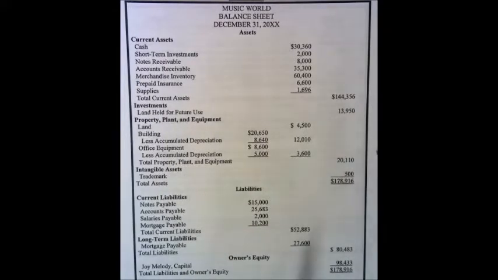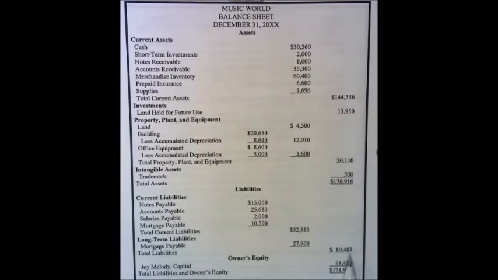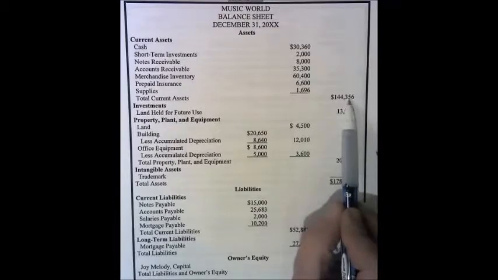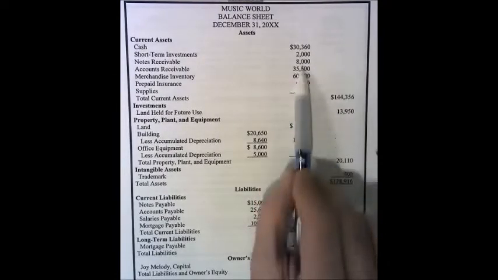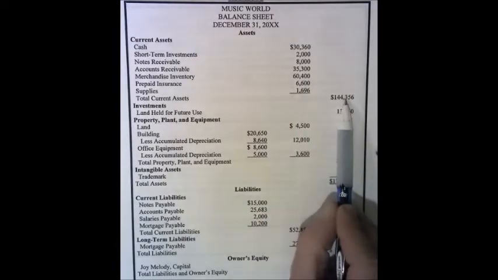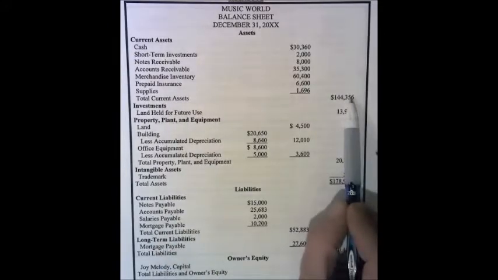So the way that this thing works is the numbers on the outside are the most summary numbers that we have. So this 144,356 is the total of all of our current assets. This is detail that gets us to this summary number that's out here. So we do the detail to the summary number. I have total current assets on the outside.